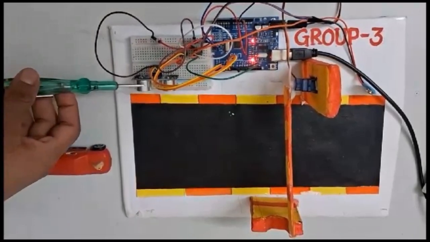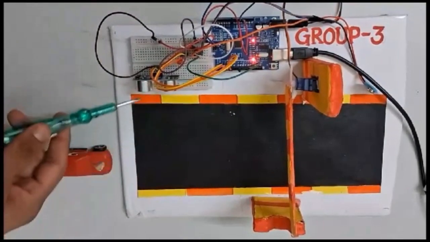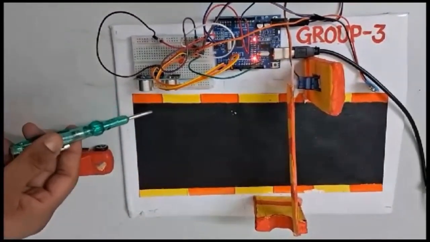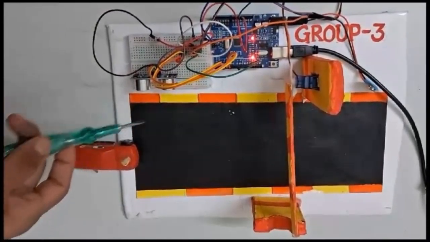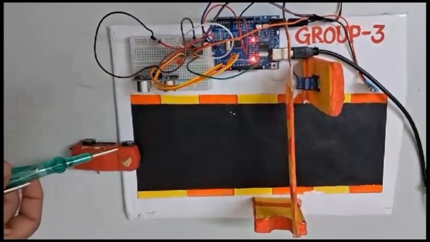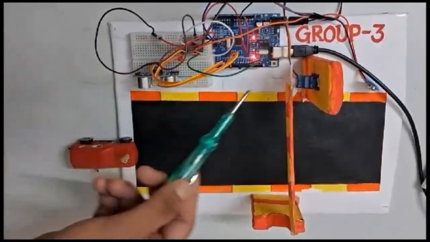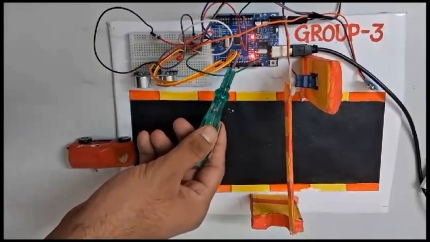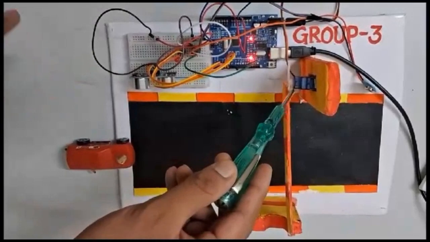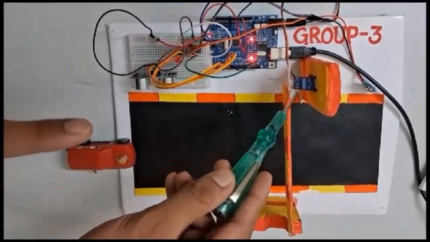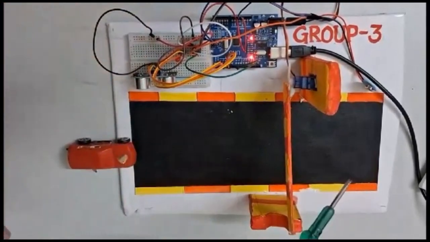First one is the ultrasonic sensor. There are two ends here: the first one is the transmitter end and the second one is the receiver end. The transmitter end transmits sound waves, which collide with an object and are reflected back. The receiver receives the reflected waves and sends the data to our microcontroller. It processes the data and sends the electrical signal to our servo motor, which acts as an actuator. The main work of the actuator is to transfer electrical energy to mechanical energy.